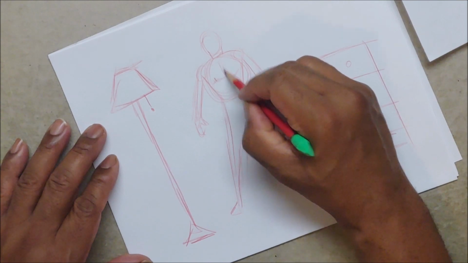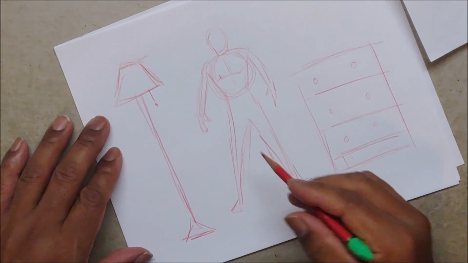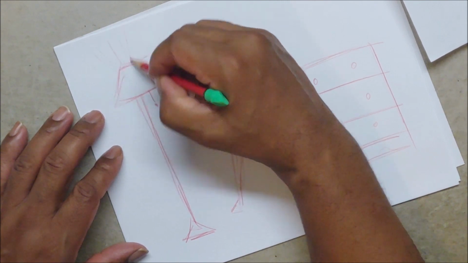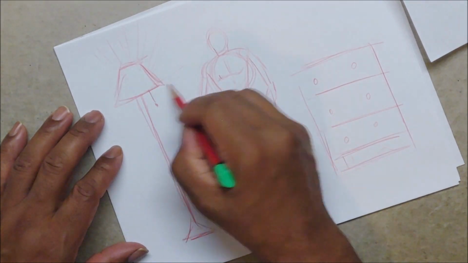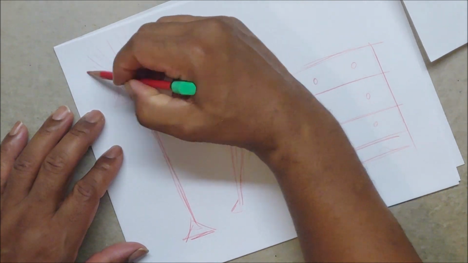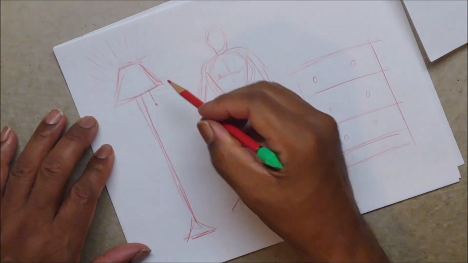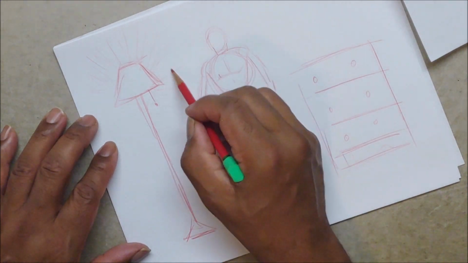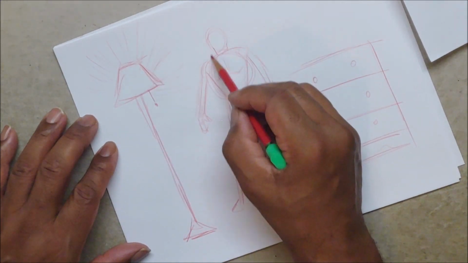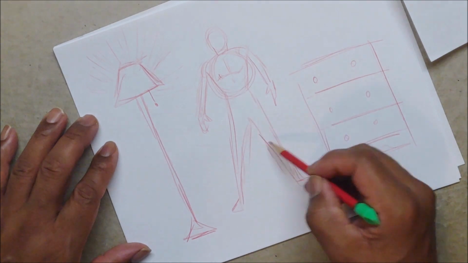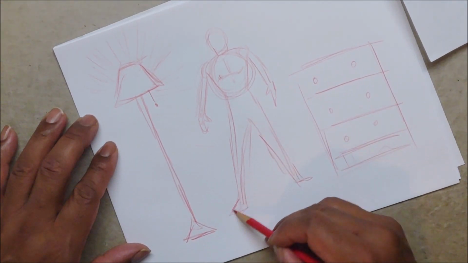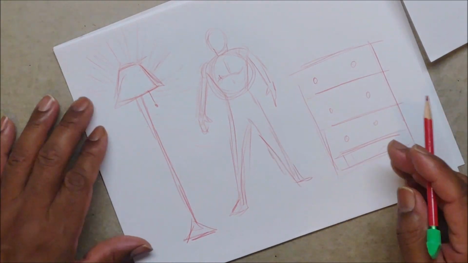I don't give him too much muscle. Actually, from your lamp, it's going to be like this. Coming out, the lines of those lights are going to be radiating, so it's going to go all the way down. But since he's closest, this part here is going to be the brightest, and this part is going to be the darkest. So if I was shading with a pencil, which I'm not, this would be almost black.